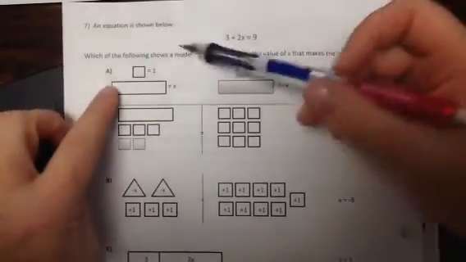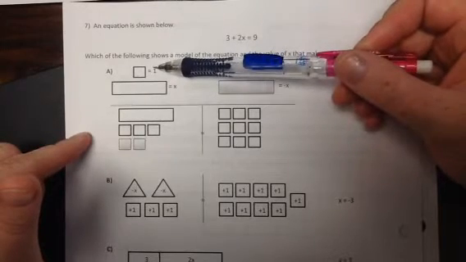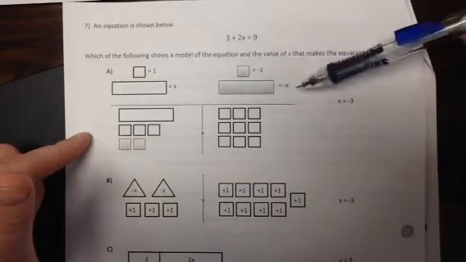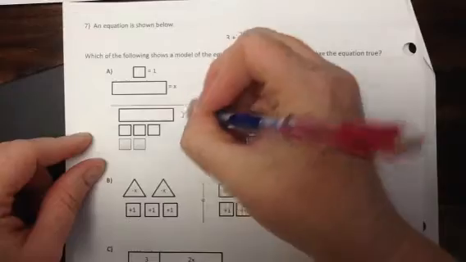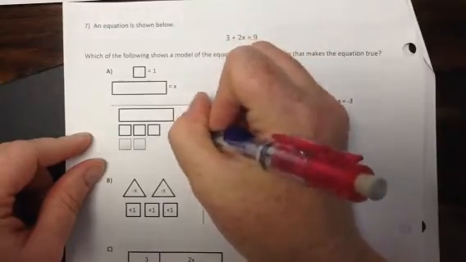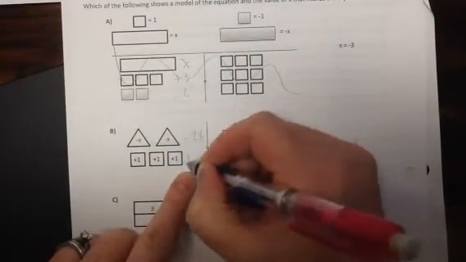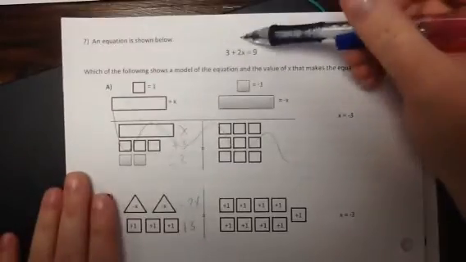So looking at our chart here, 1 is a clear one and then x is a clear long one, shaded. So right here, this says x plus 3 minus 2. Well, clearly we do 3 plus 2x, so this is not going to work. Okay, this one, number 2, says negative 2x plus 3.